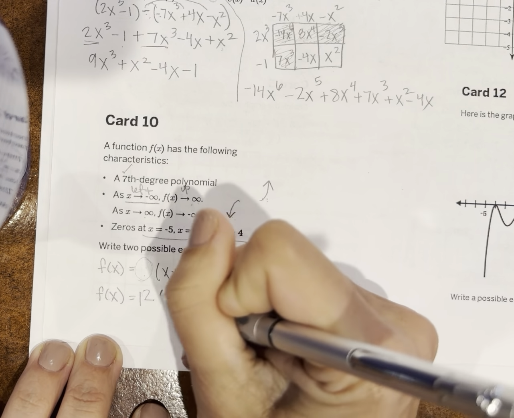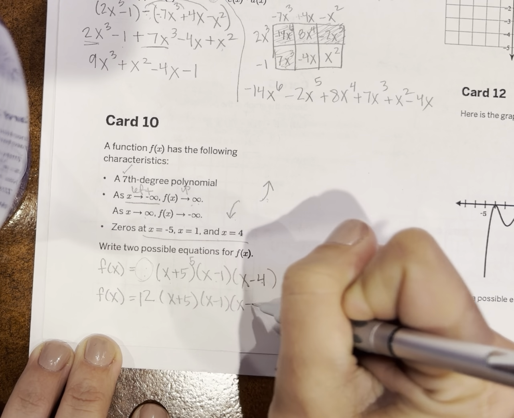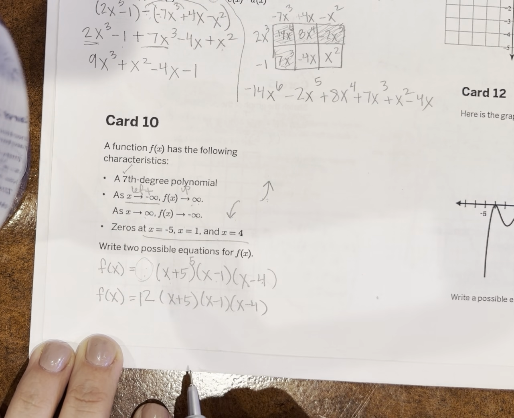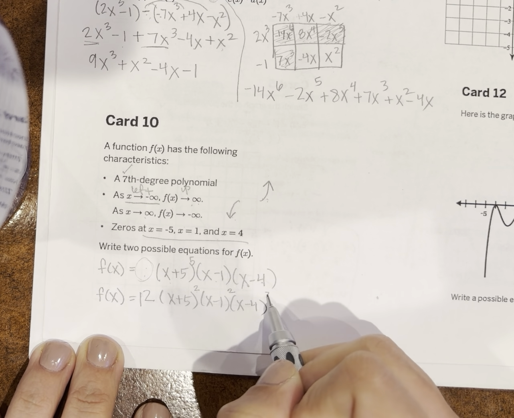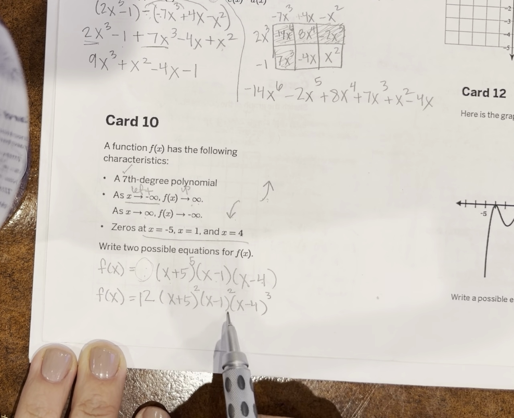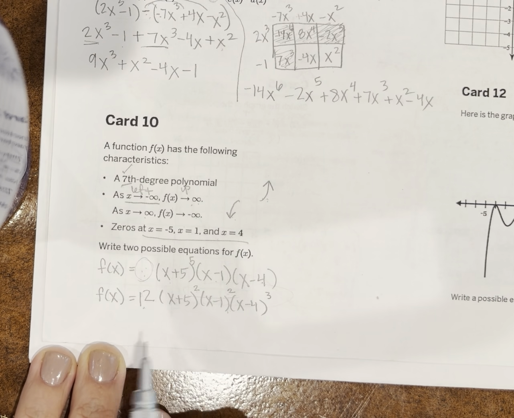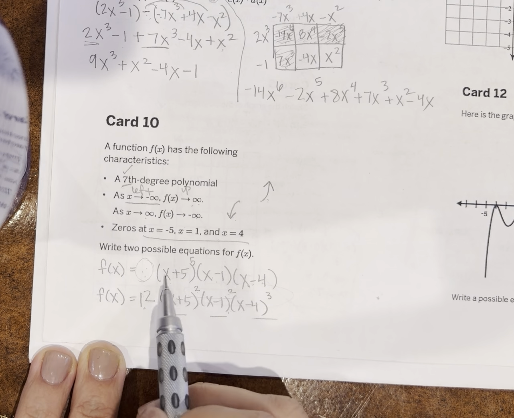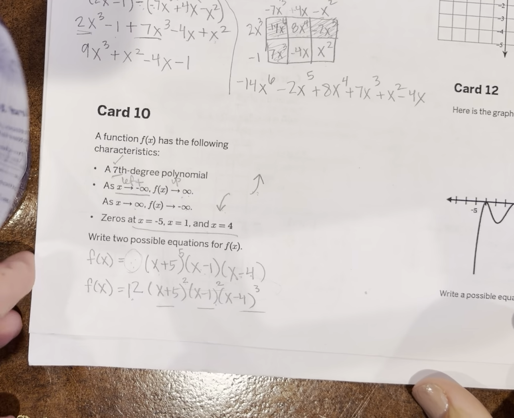I don't care. Maybe you want to keep that a 5. Maybe you want to make this a 2, and that a 2, and that a 3. As long as the x's add up to 7, you keep it positive in the front, and these 3 parentheses are here, we are golden. The possibilities are endless.